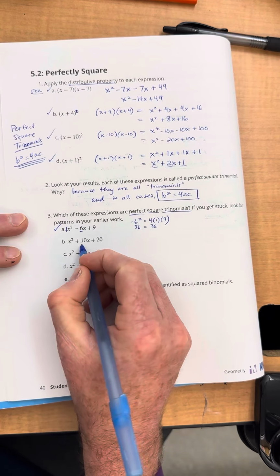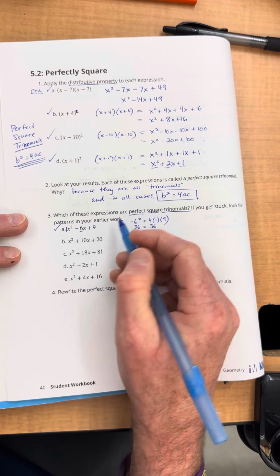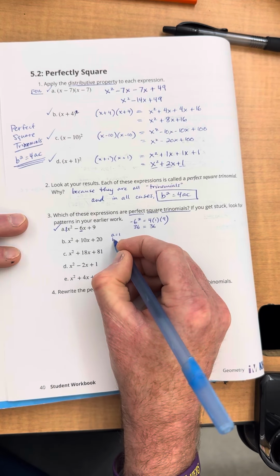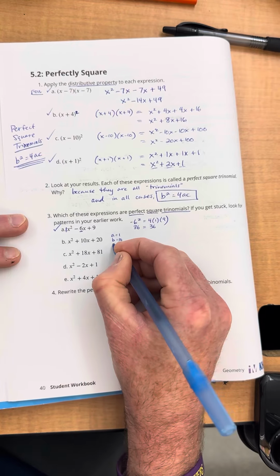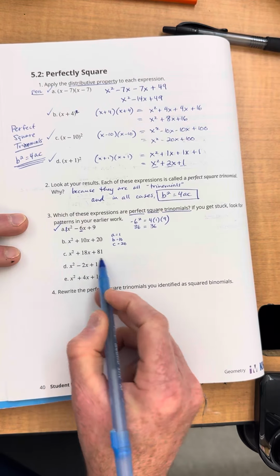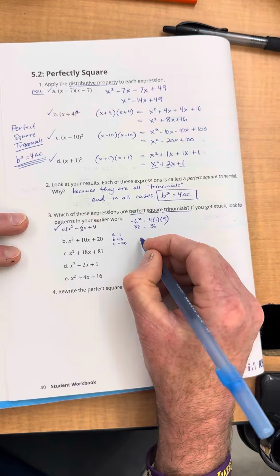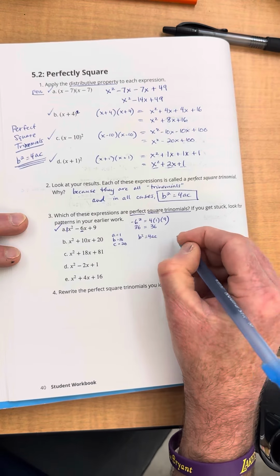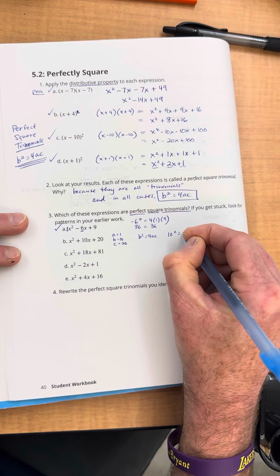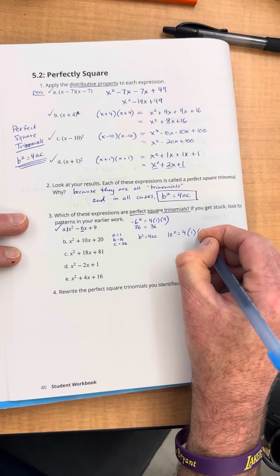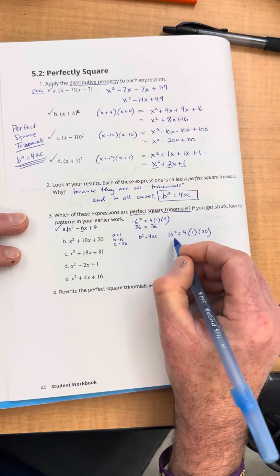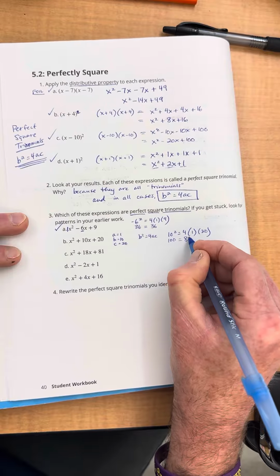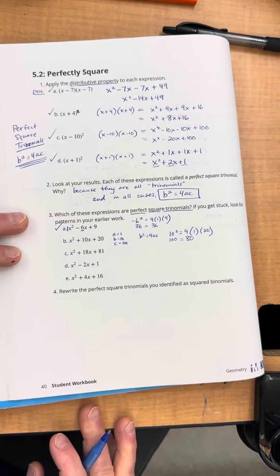Now let's look at this one. Let me just write this. A equals 1, right? Because there's nothing in front of the x. B equals 10. And C equals 20. These are all trinomials. Let's just see, does b squared equal 4ac? Let's find out. Does 10 squared equal 4 times 1 times 20? So does 100 equal 4 times 1 is 4, 4 times 20 is 80? No, this is not a perfect square trinomial.